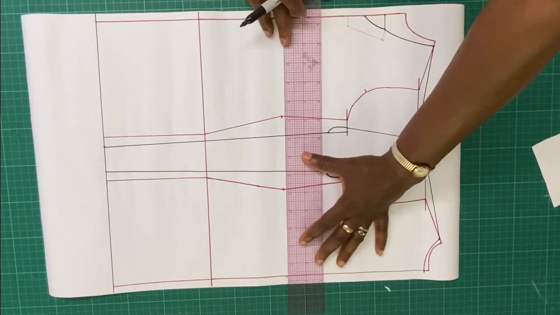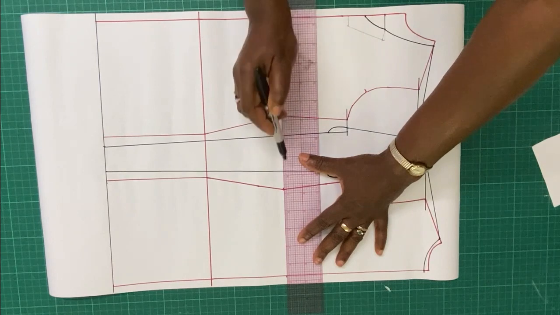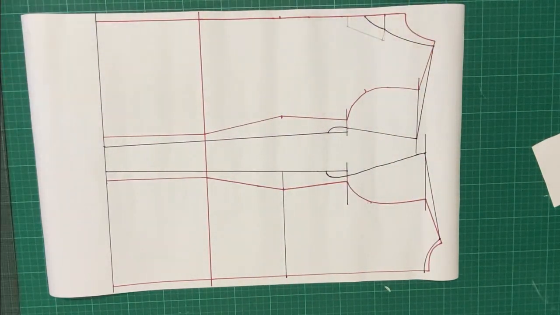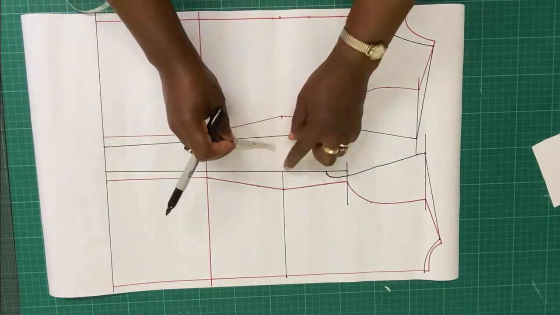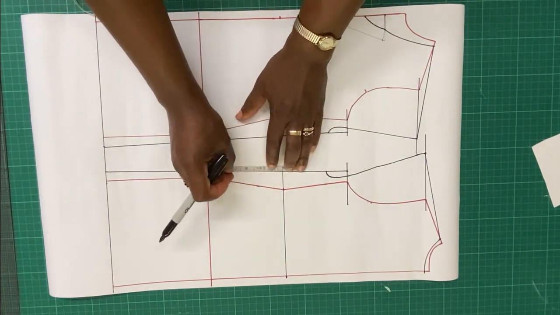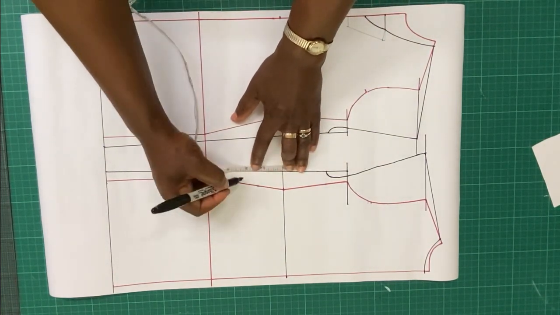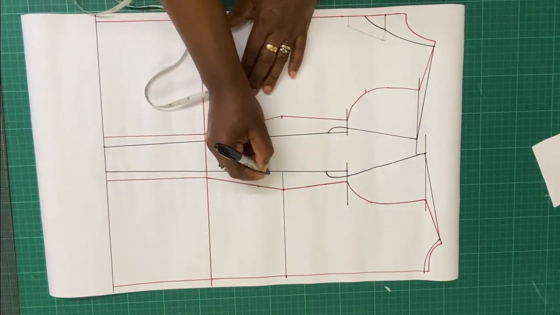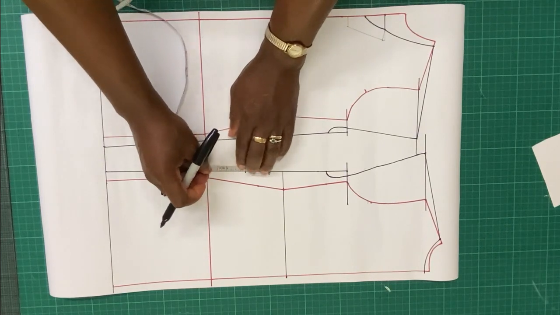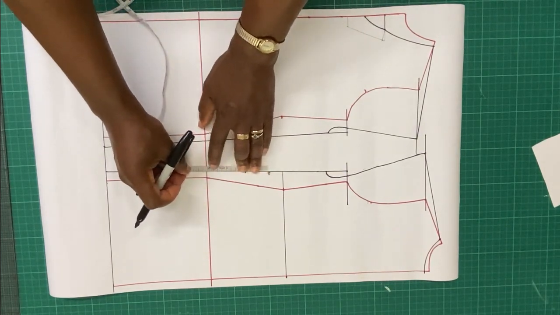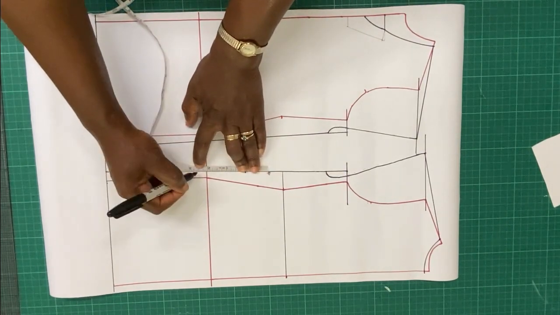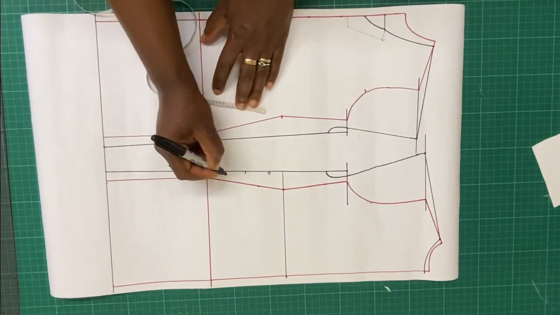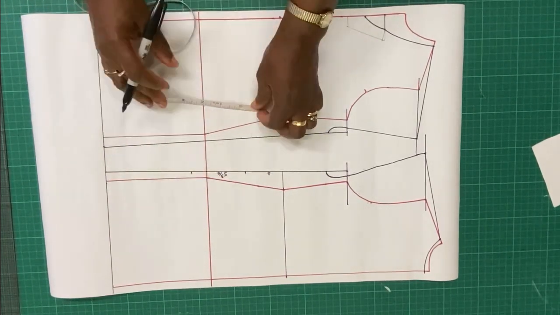Next, plan the pocket pattern using any one of the pieces. Draw in the waistline right across to the new side seam like so. From the waistline, go down 4 inches for the beginning of the pocket. From the 4-inch mark, go down 5 3/4 inches for the pocket opening. This is usually between 5 1/2 to 6 inches depending on your size.